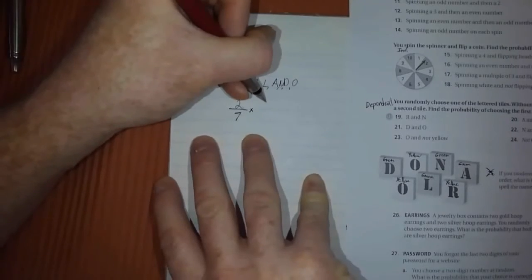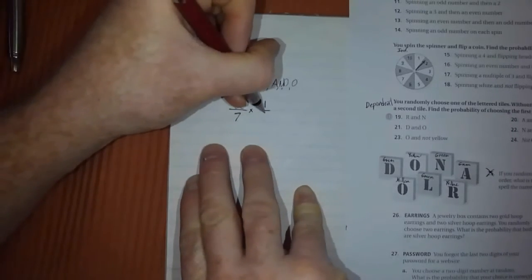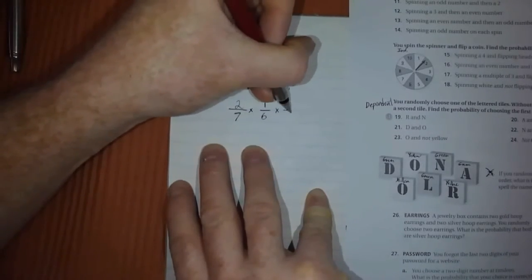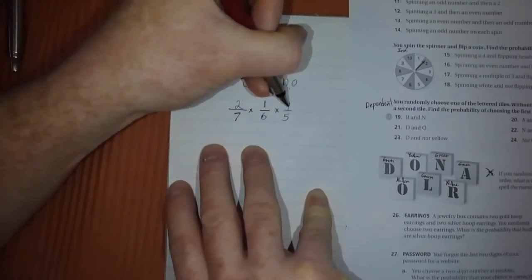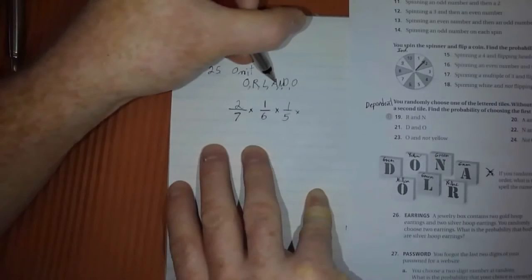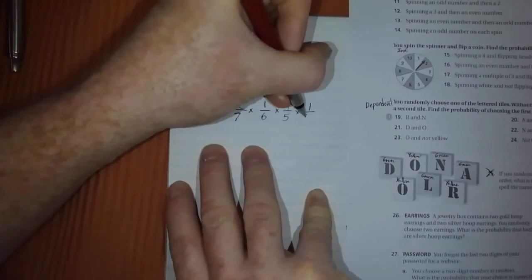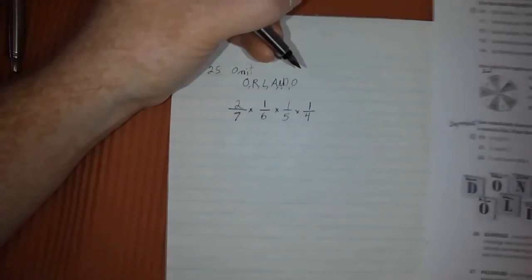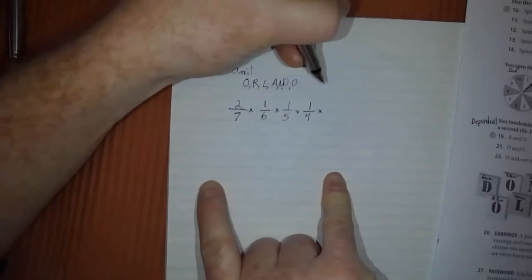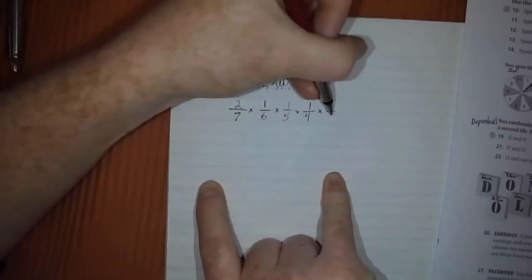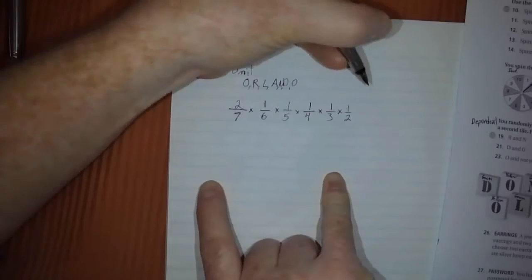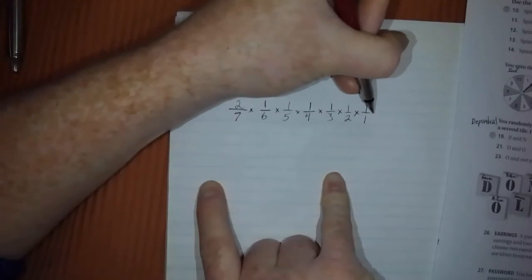R. How many R's are there? 1. How many tiles do I have left? 6. 1L. How many tiles are left though? I've drawn 2. 5. A, sorry. Well, there's 1A, and there's only 4 tiles left. I've drawn another one. And this is the ideal situation. N. Well, there's 1N. 3 tiles. There's a 1D and 2 tiles and 1O and 1 tile.